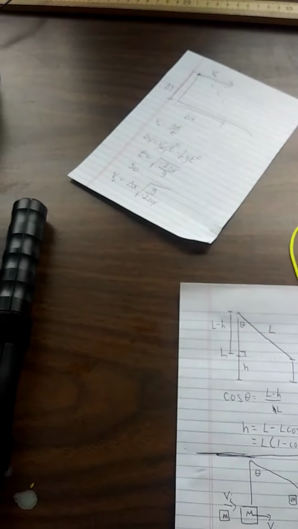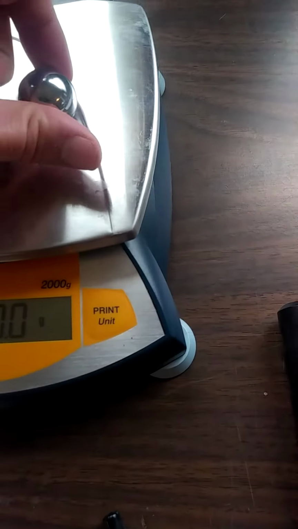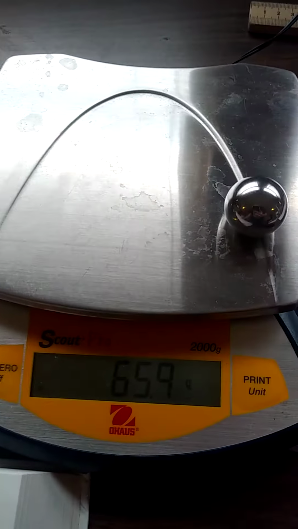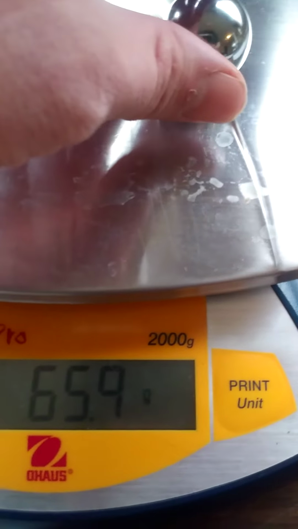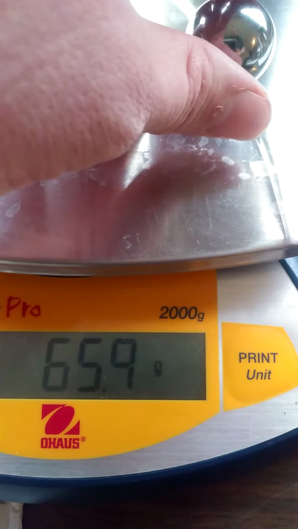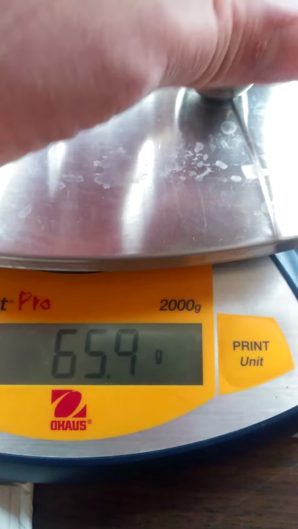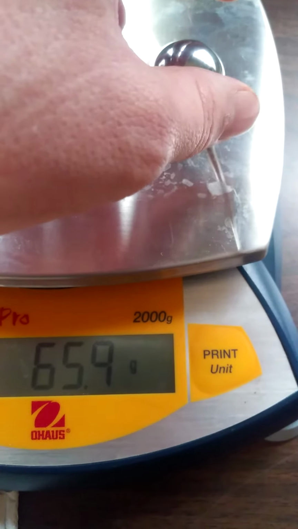Okay, so let's make some preliminary measurements. We need the mass of the projectile. We'll go with 66 grams, or 65.9. Remember, you need kilograms. We also need the length of the lever arm. I'm going to put it about right there. It's hard to see. We'll call that 31 centimeters, so 0.31 meters.